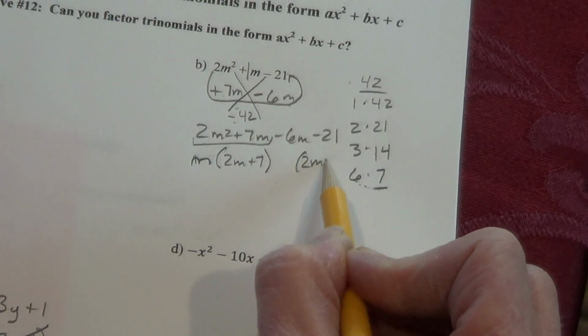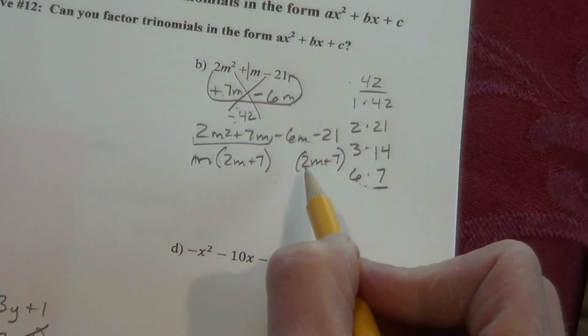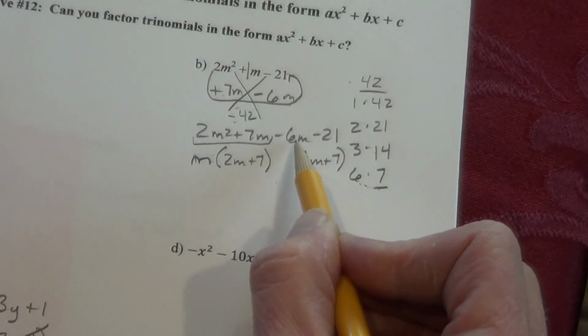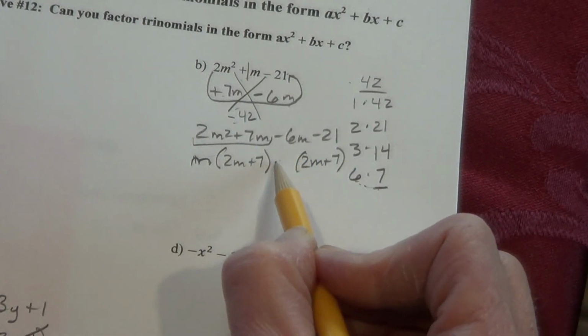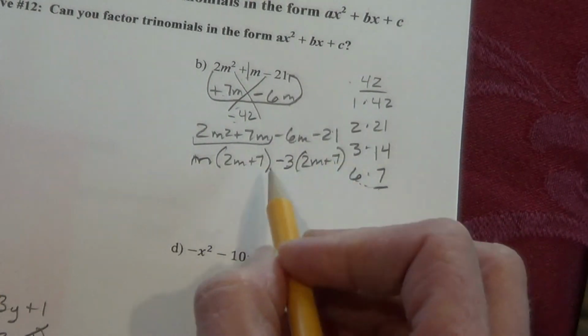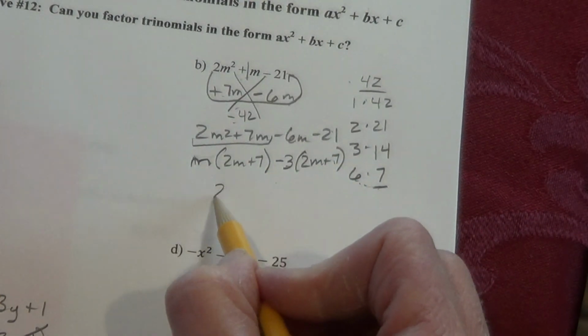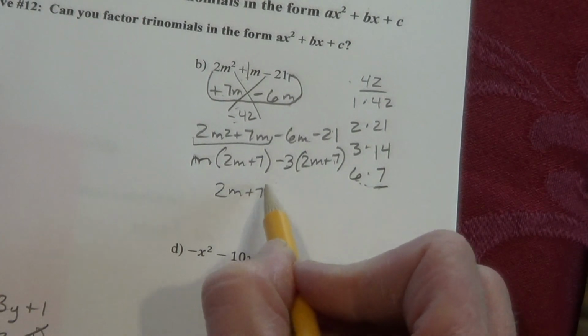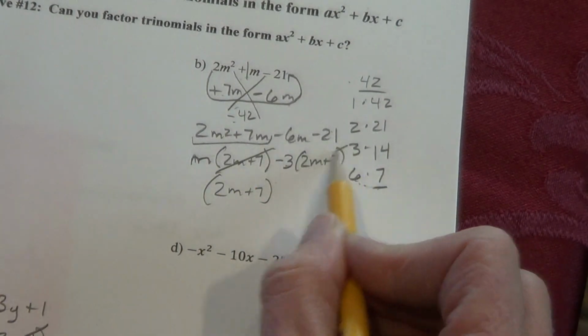And we write that binomial again. And we ask ourselves, 2m times what equals negative 6m? That would be a negative 3. Negative 3 times 7 is negative 21. So now we have 2m plus 7 that we factored out.